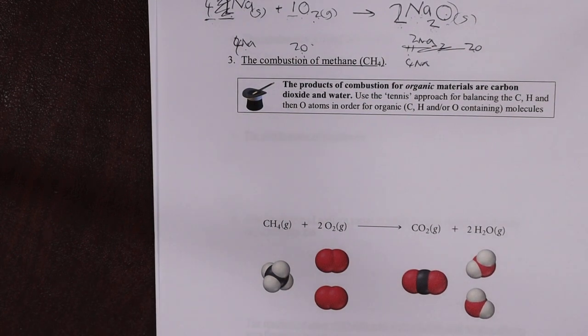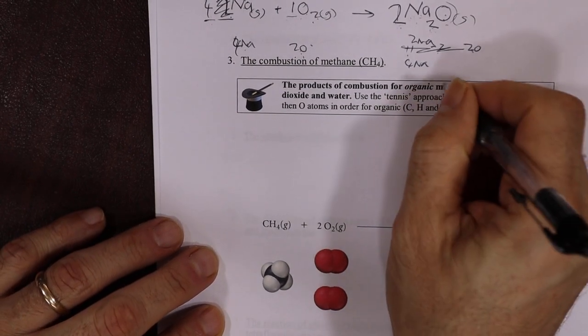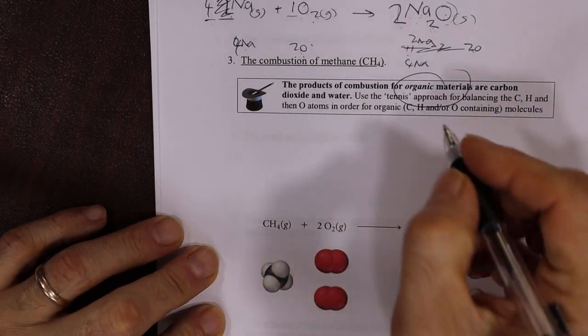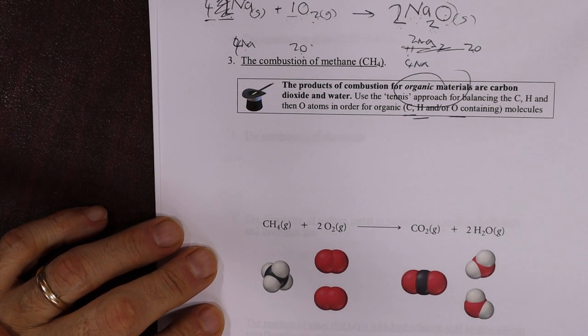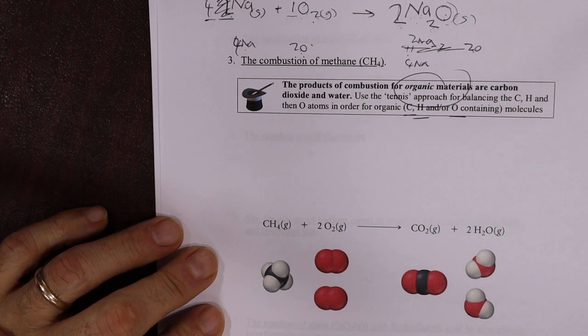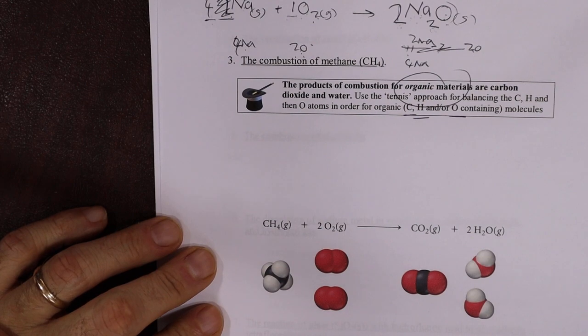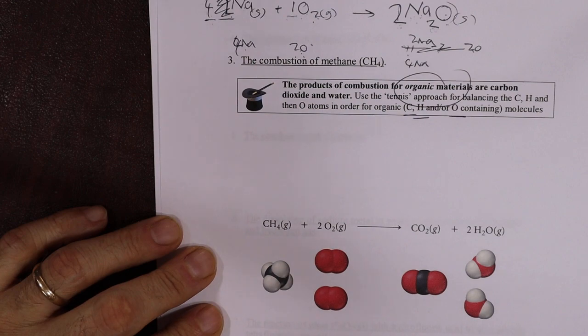oftentimes, and we tend to like these questions because they're quick to write and quite important in terms of organic chemistry. So organic chemistry is the study of natural materials. Natural materials, or organic materials, contain carbon, hydrogen, and sometimes oxygen. Now if you think about it, everything you eat is organic. So you eat some sugar, which is a carbohydrate, which contains carbon, hydrogen, and oxygen. And then when you metabolize that, you're basically internally burning it.